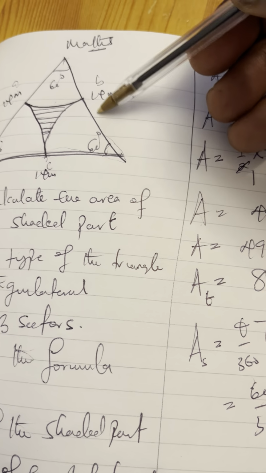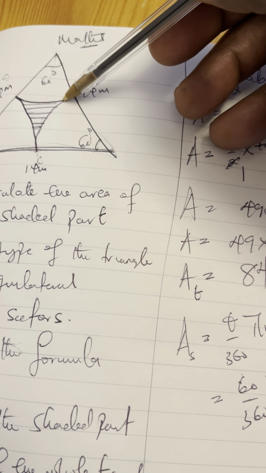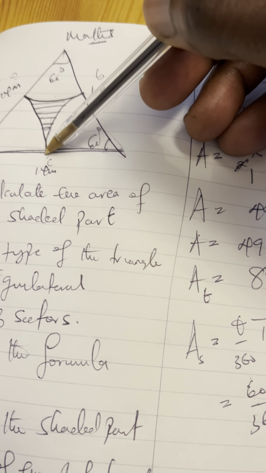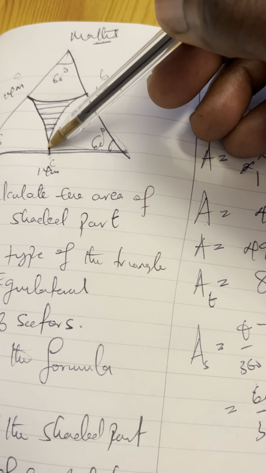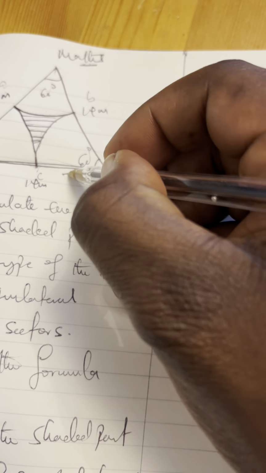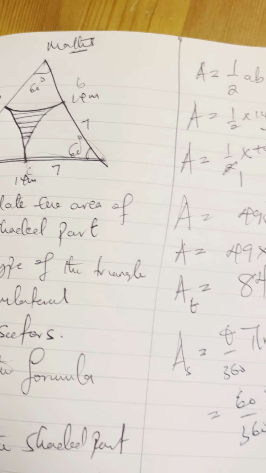The radius will be half of the side, where this shape is hinged on the midpoint of the triangle. So this will be 7. This will be the radius.